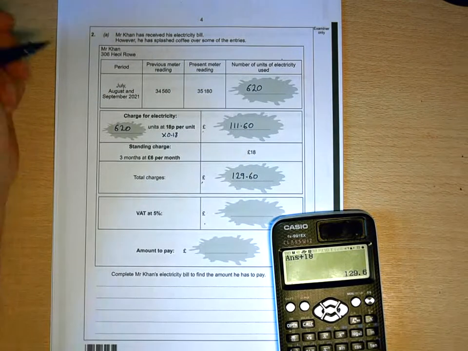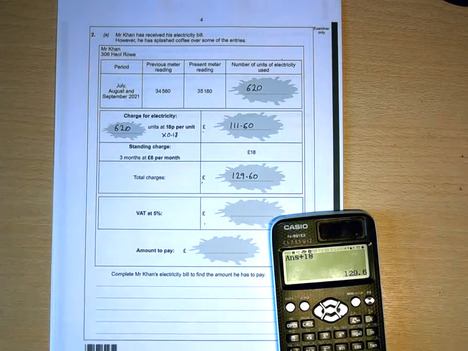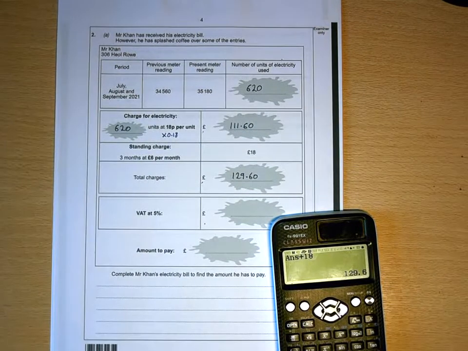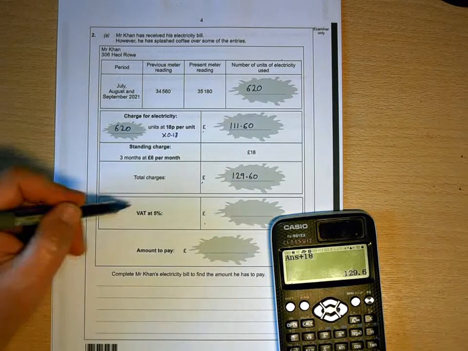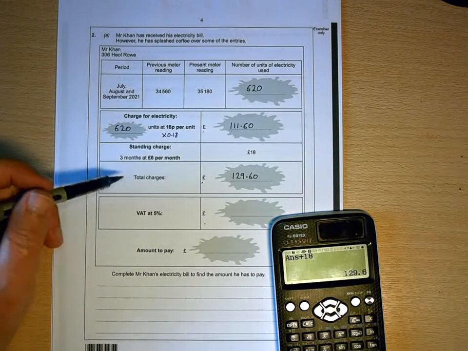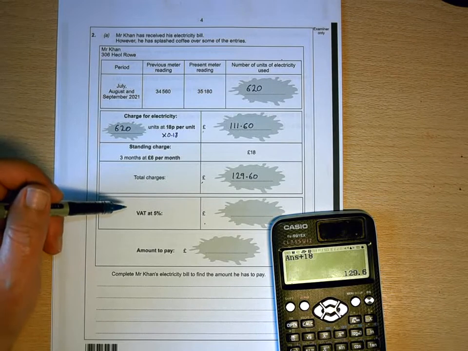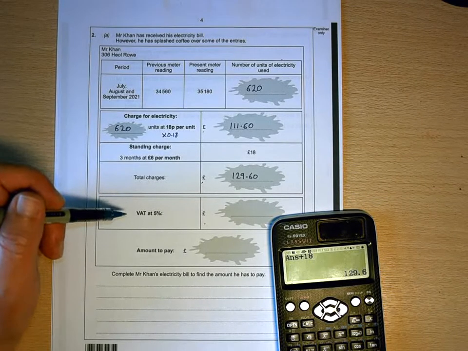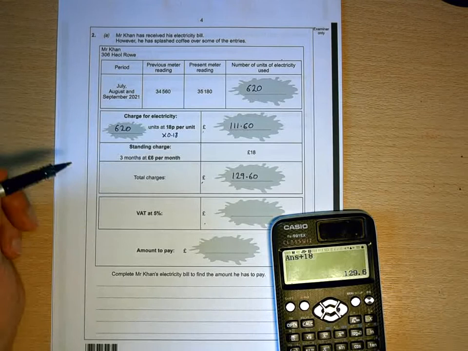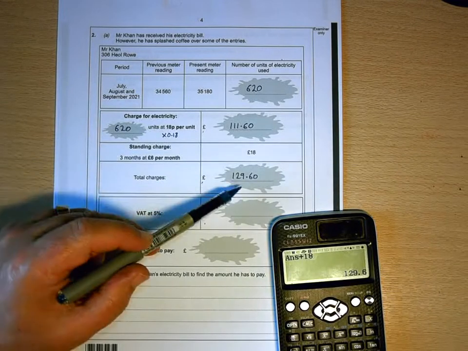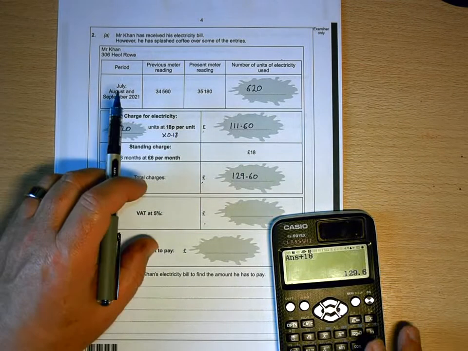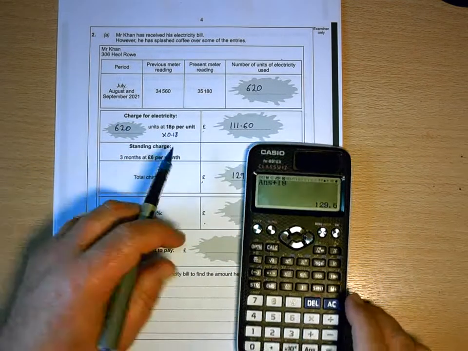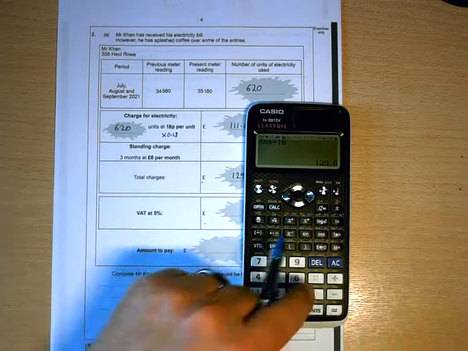So that's the cost of your electricity bill. But in addition to that, you pay a value-added tax, which for heating or utilities is 5%. Value-added tax for your shopping would be 20%, but on energy at the moment, it's at 5%. So we need to find out what 5% of that is, in order to add it onto the bill. So £129.60, I need to multiply that by 5%.